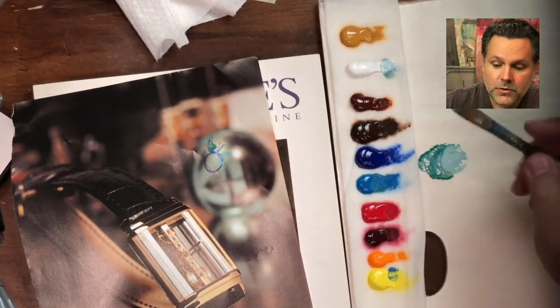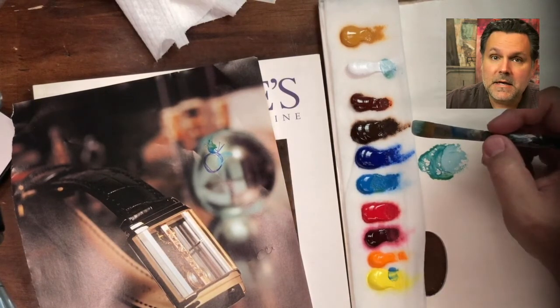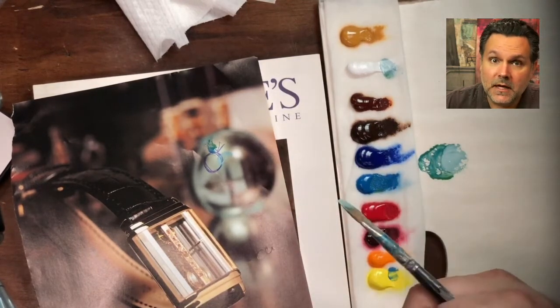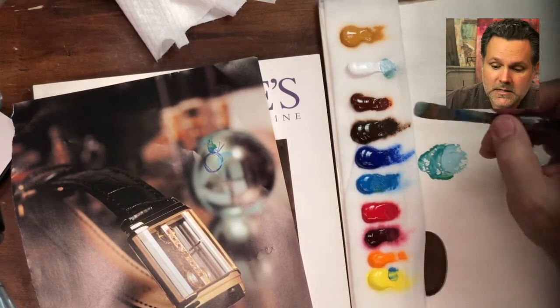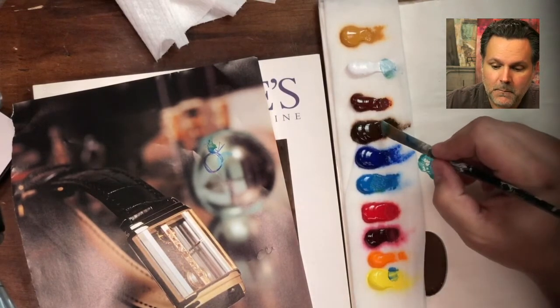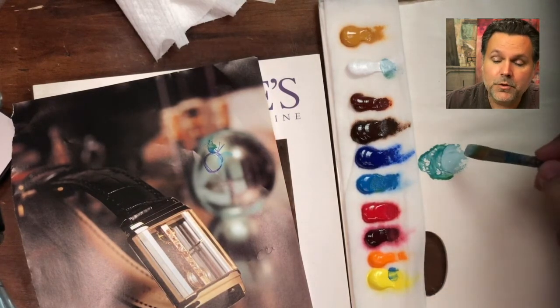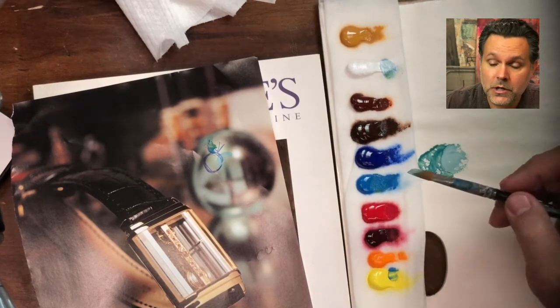Another thing that I can do, or that I actually just want to make you aware of, is you can mix in a little bit of the complement of that color. Mixing complements together makes them more neutral, pushes them more towards gray. So in this case, I'm going to take a little bit of this burnt umber, which isn't a direct complement, but it's pretty close. These are blue-greens, and the complement, or brown, is on the red-orange side of things.